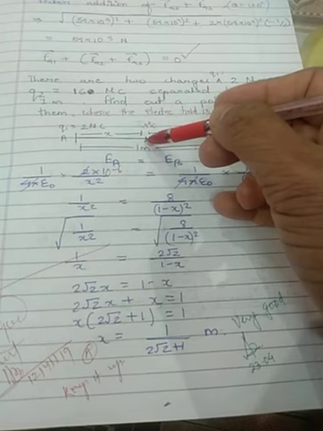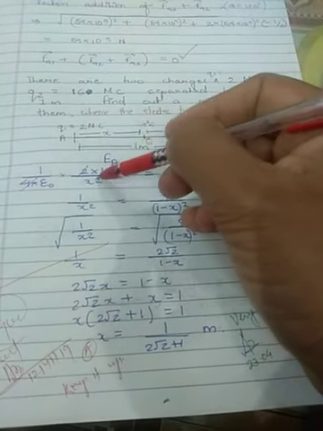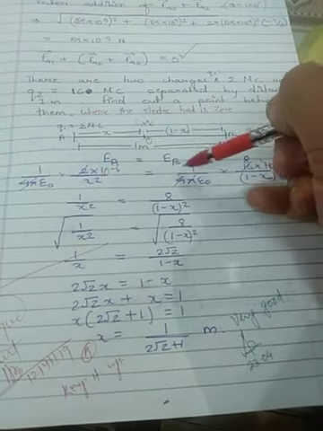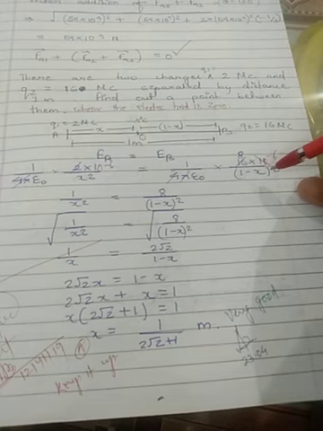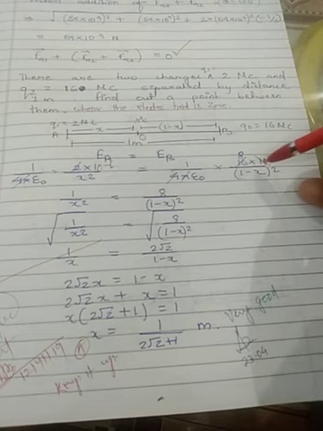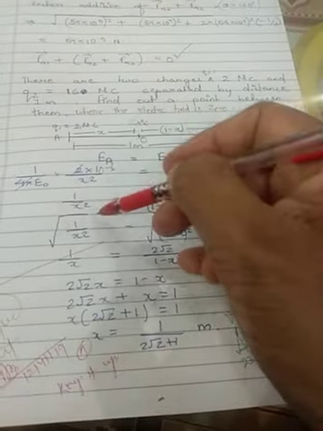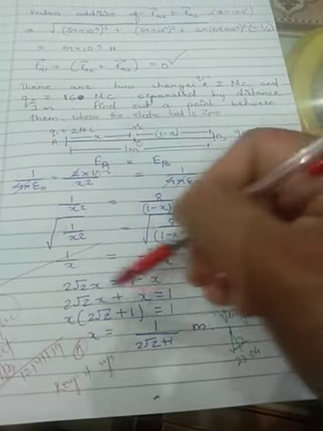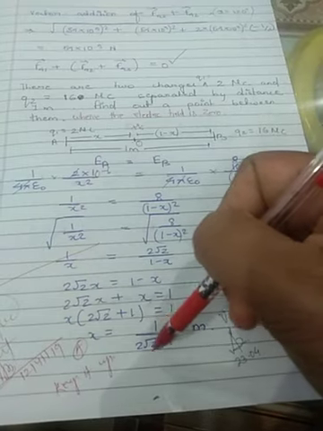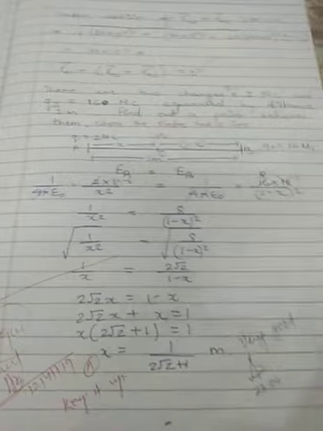So what is EA at the point O? 1 by 4 pi epsilon naught, 2 into 10 to the power minus 6 by x square. EB will be 1 by 4 pi epsilon naught, 16 into 10 to the power minus 6 by 1 minus x whole square. This 10 to the power minus 6 is due to microcoulomb. Now all will cancel out. 1 by x square is equal to this. Take the square root on both sides, 1 by x. By solving this, you will get x is equal to 1 by 2 root 2 plus 1 meter. This is the answer.